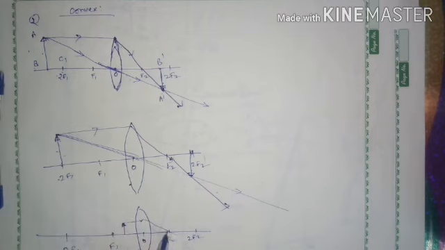One will pass through F2 and the second ray passes through the optical center, like this. To find the image, we have to extend the lines, and the image will be here.